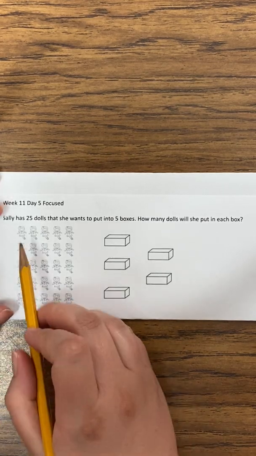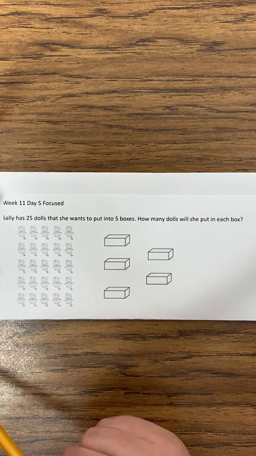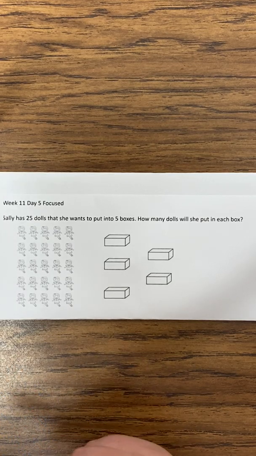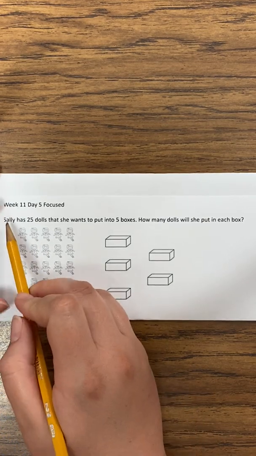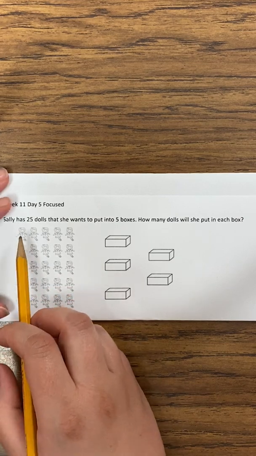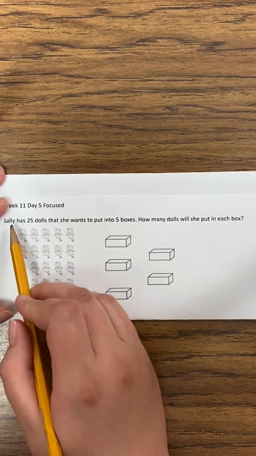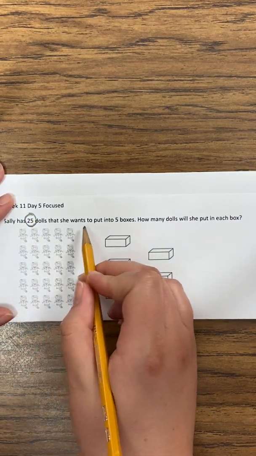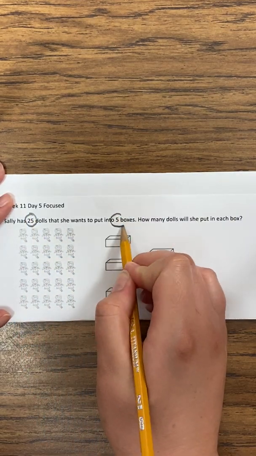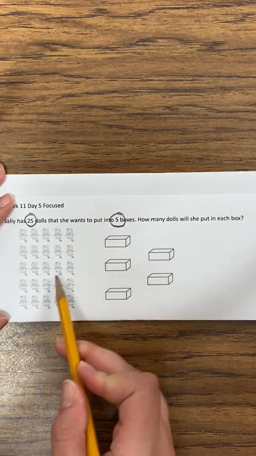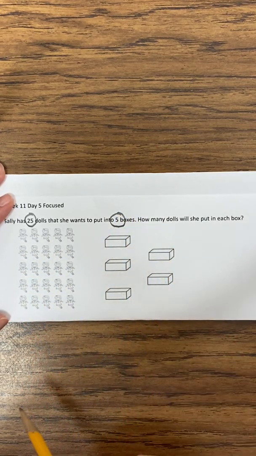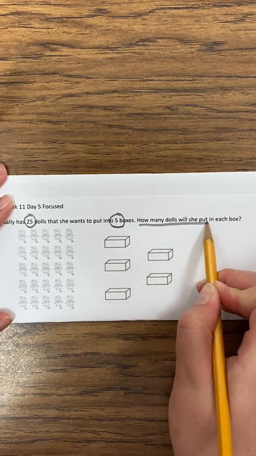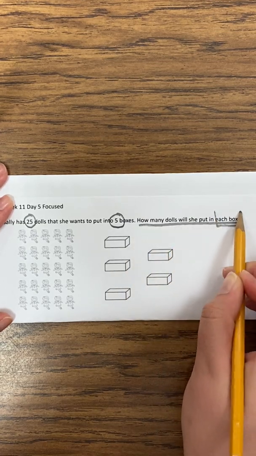Okay, so we're going to go ahead and get started with this problem, and you are going to watch me how you're going to solve this. We always do our cubes when we are doing our word problems. Sally has 25 dolls that she wants to put into 5 boxes. All right, so we have our dolls, we have our 5 boxes. How many dolls will she put in each box?